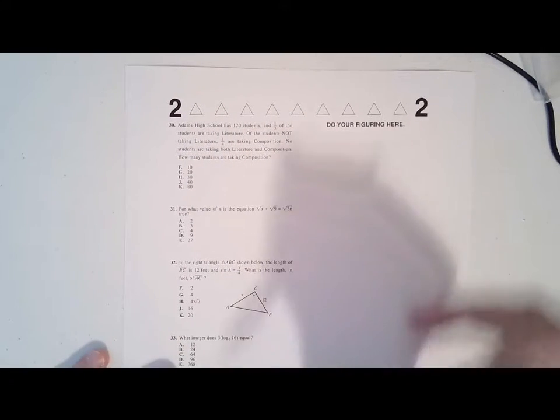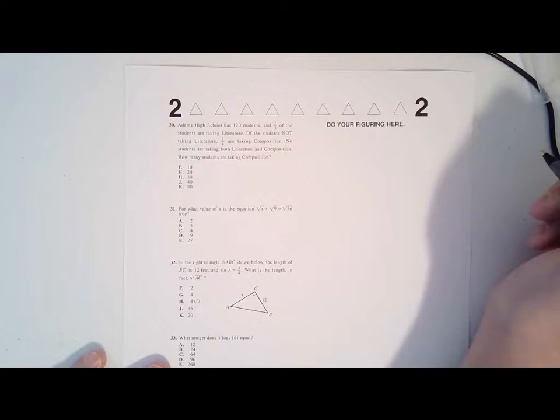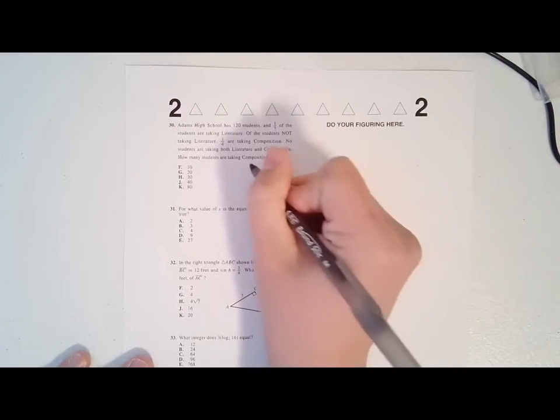Okay, question 30. Adams High School has 120 students, and 1/3 of the students are taking literature. Of the students not taking literature, 1/4 are taking composition. No students are taking both literature and composition. How many students are taking composition?